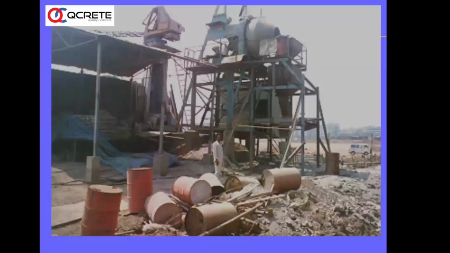So we need to see, for example, you have the truck coming to your site. The truck has come, but you need to check whether the production facility is like this or not. If the production facility is like this, it indicates a chaotic situation where the quality control may be a question mark, actually. So you need to think that just by seeing the concrete, it may not be good. It may not be acceptable. You should also see what is happening in the batching plant.